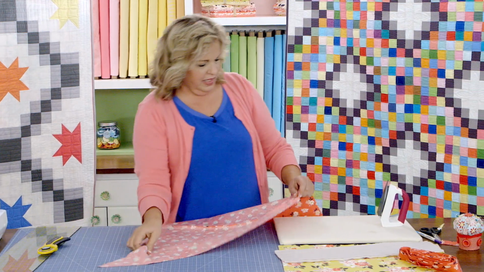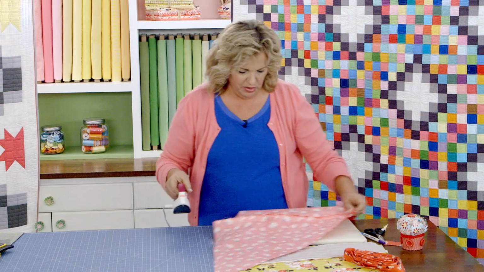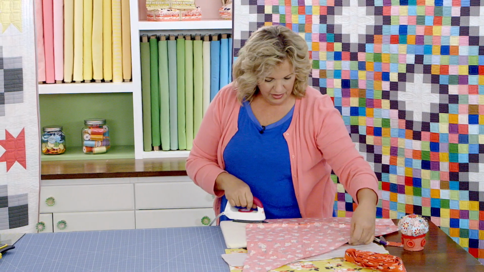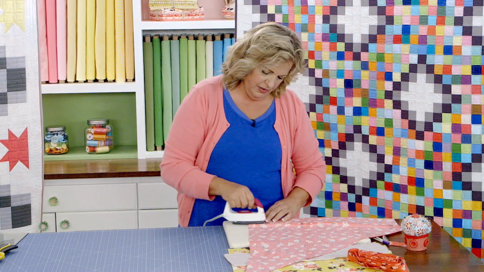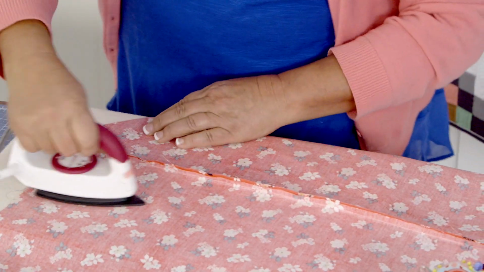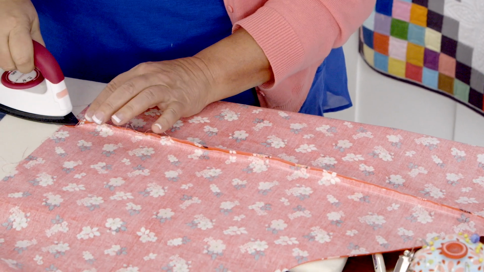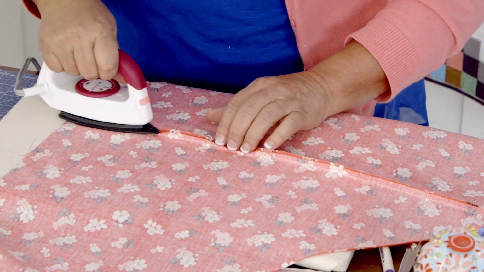And again, I would probably do this on a little pressing board. I really like the control that we get with a small iron. I kind of just like to soften up those edges, and then I'm gonna slide that little point in there, and I'm just gonna flatten this seam.